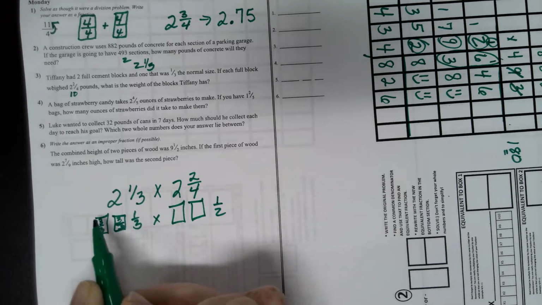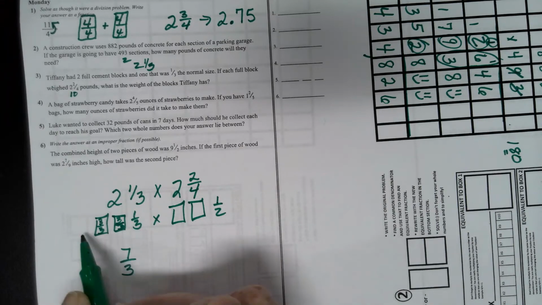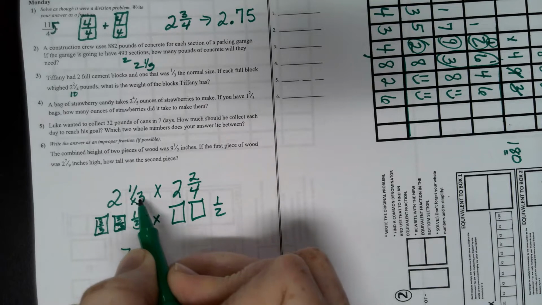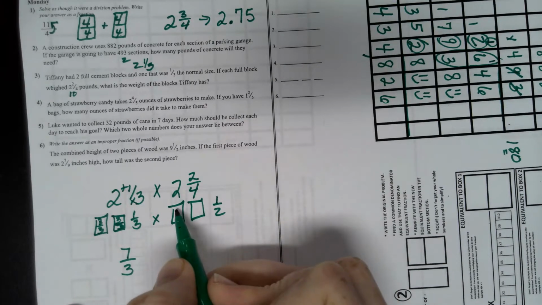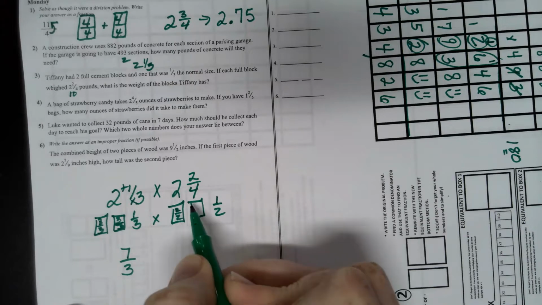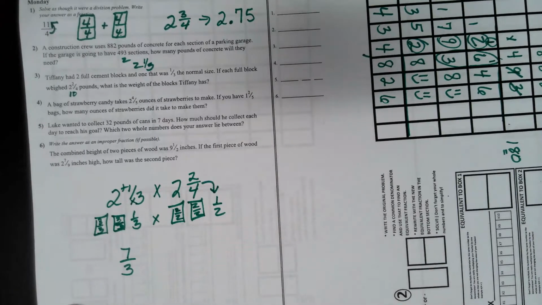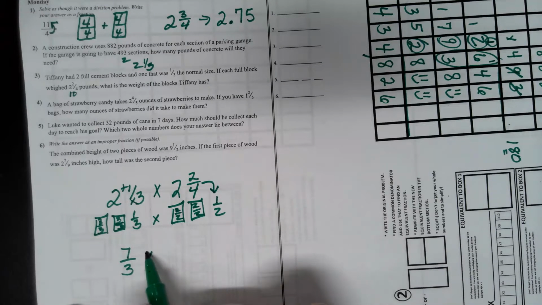So 1 whole is 3/3, and 3/3 plus 1 more third gives you 7/3 here. Okay, that is the same thing as 7/3. Remember, we can multiply the denominator by whole and add the numerator, but this is what it represents. This is what it means. Then over here, if we have 2 whole, each whole would have 2 halves because our denominator's halves. Remember, we converted it to a half. So 2 halves plus 2 halves plus 1 more half gives you 5 halves.